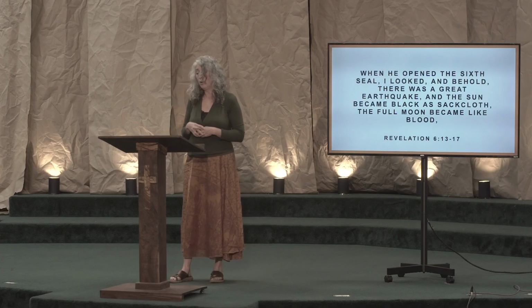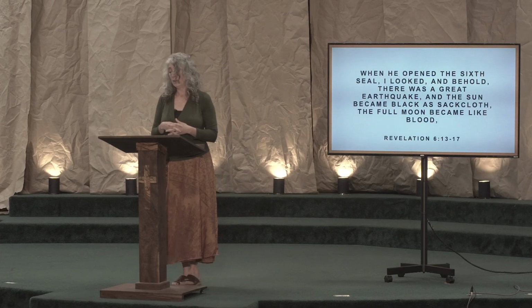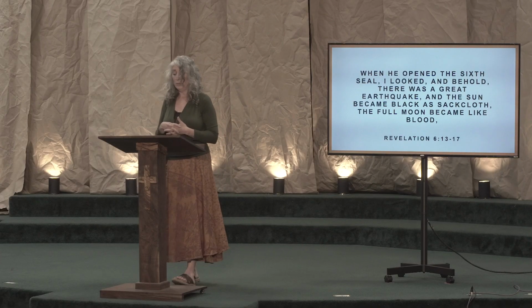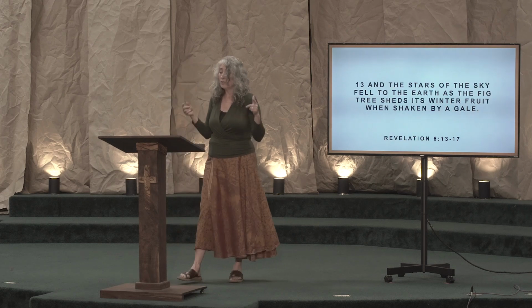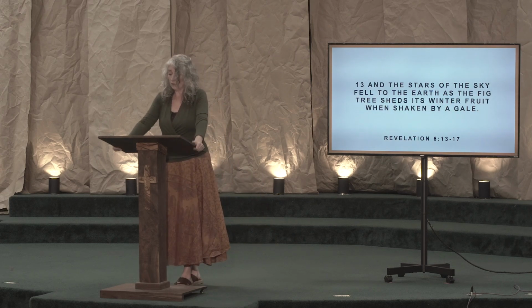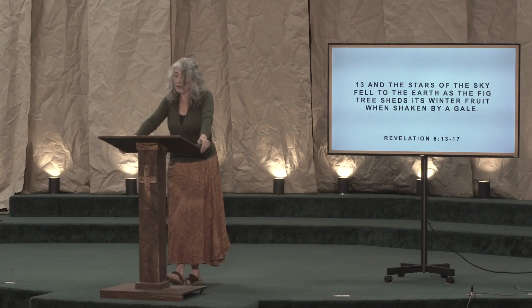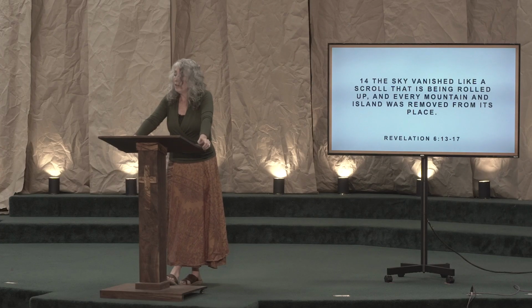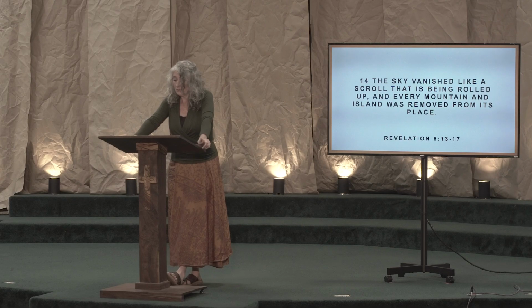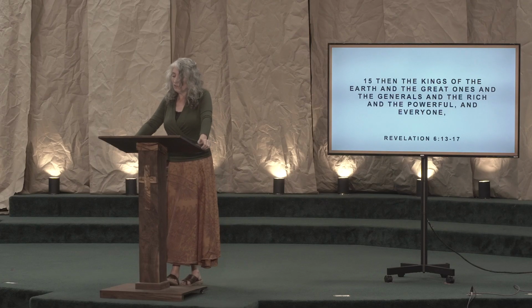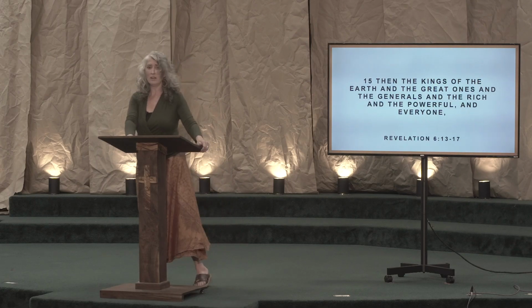So Revelation 6:13, he opened the sixth seal, and I looked, and behold, there was a great earthquake. The sun became black as sackcloth, and the full moon became like blood. And the stars of the sky fell to the earth, and as the fig tree sheds its winter fruit when shaken by a gale. The sky vanished and rolled up like a scroll. And every mountain and island was removed from its place. And then the kings of the earth and the great ones, the generals, the kings of the earth. Does that sound like Pharaoh to you?